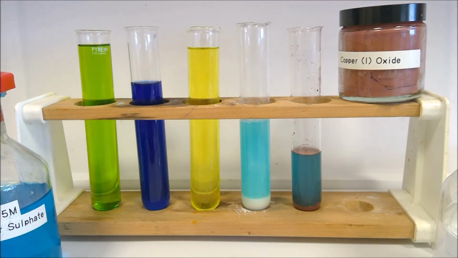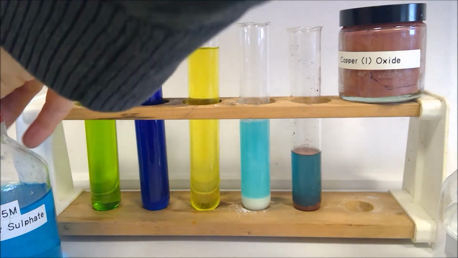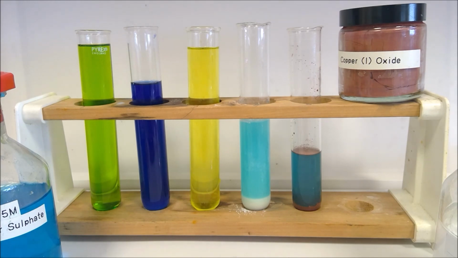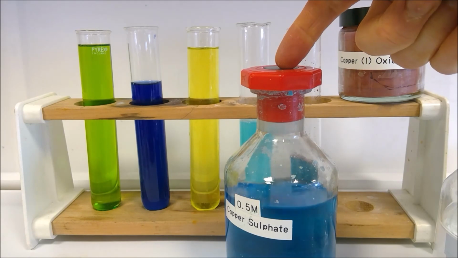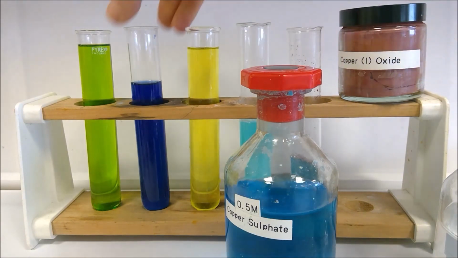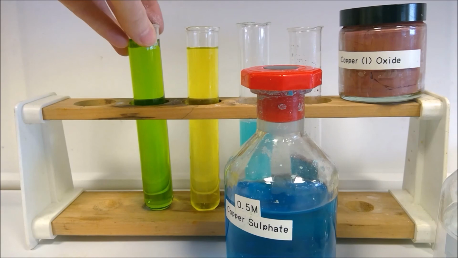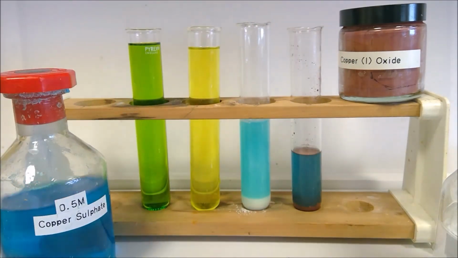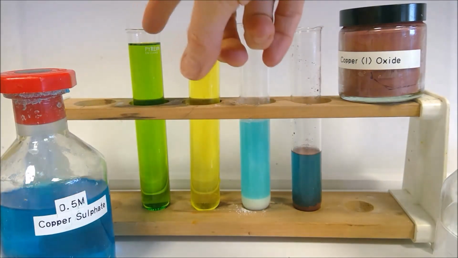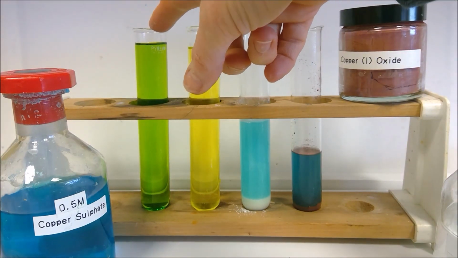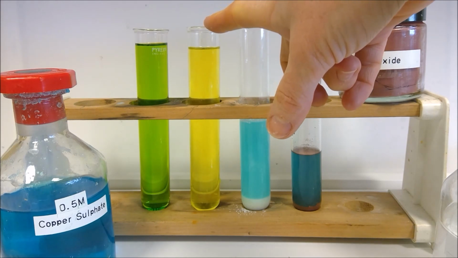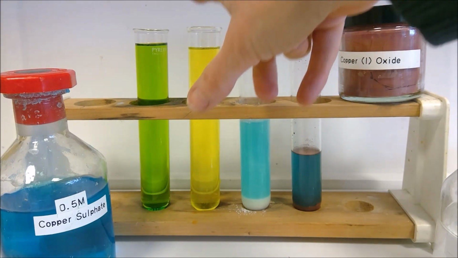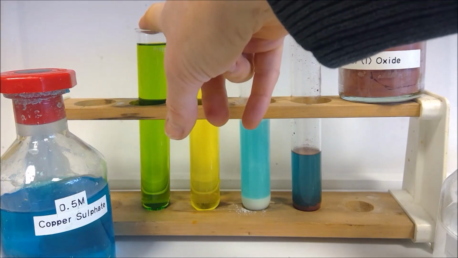Okay, so we can think about what colour we ended up with here. So we started off, that was part 2, with our copper sulfate solution here. Let's line them all up. We added concentrated hydrochloric acid and we ended up with it green, and then we added even more concentrated hydrochloric acid and we ended up with it being yellow. So have a think about what the complex is in the yellow one and think about why this one is going to be green.